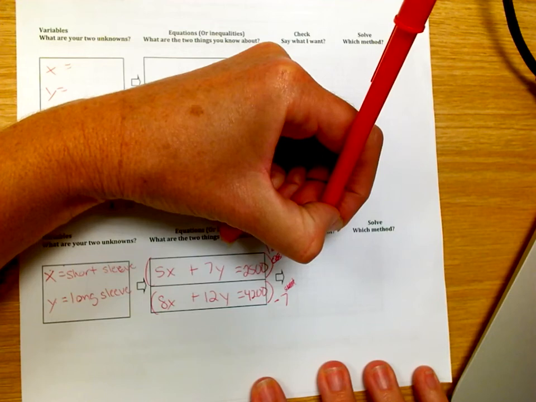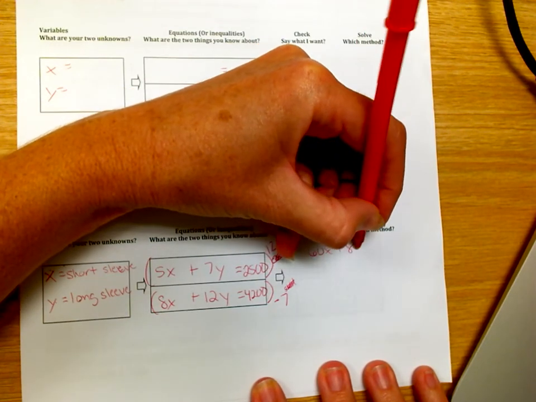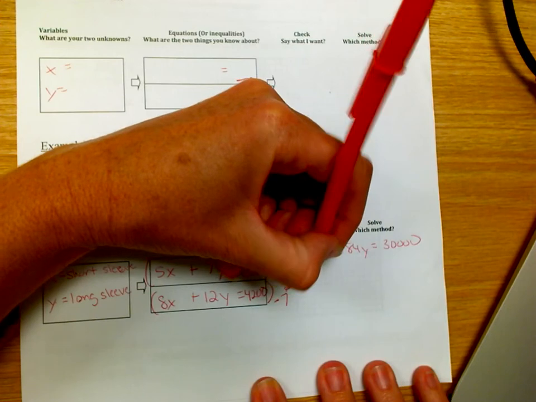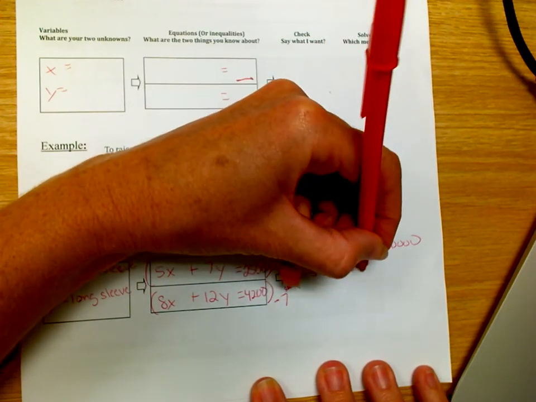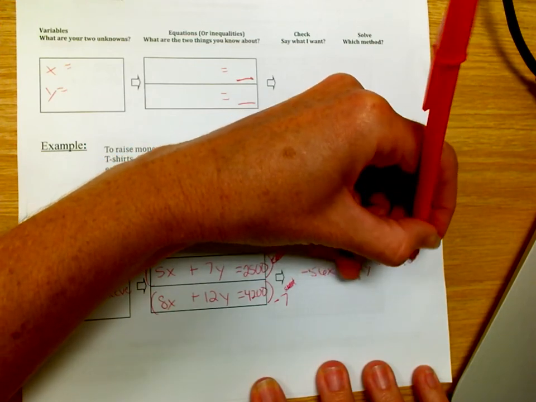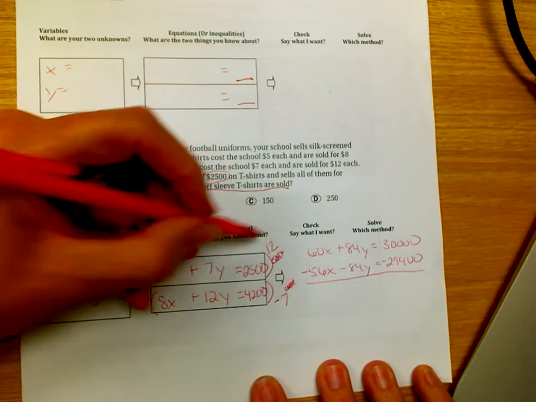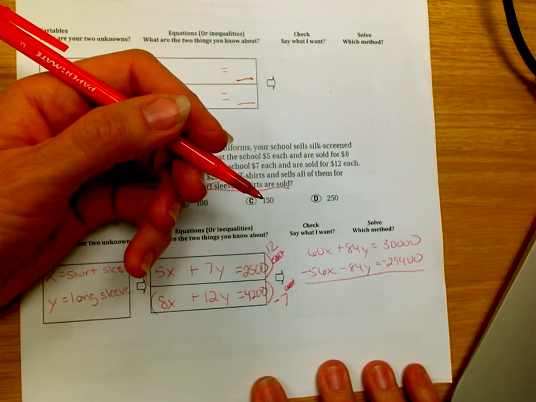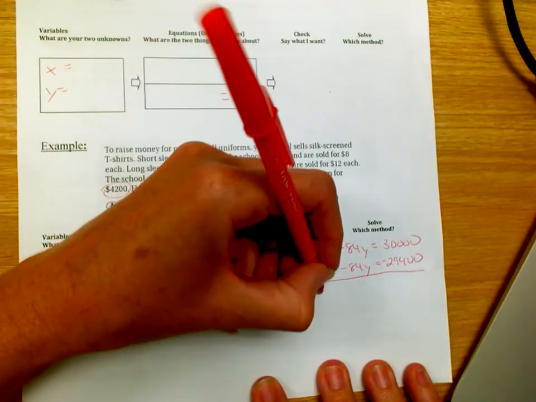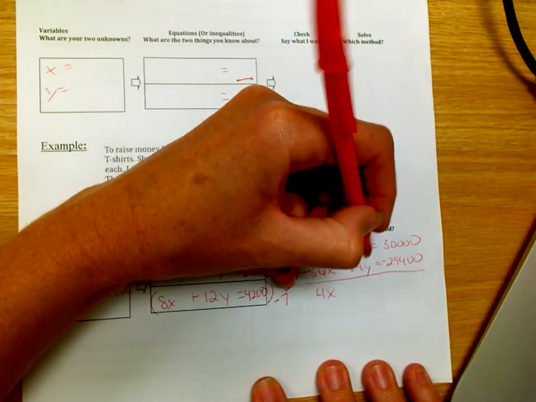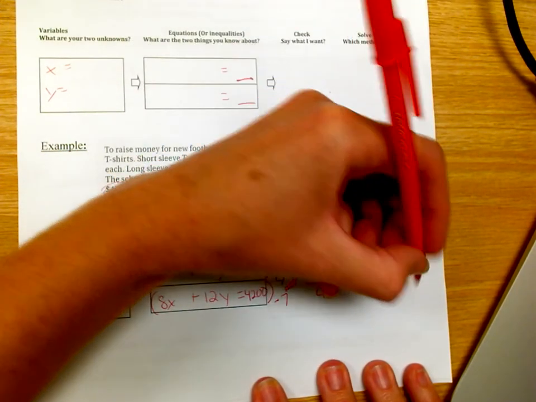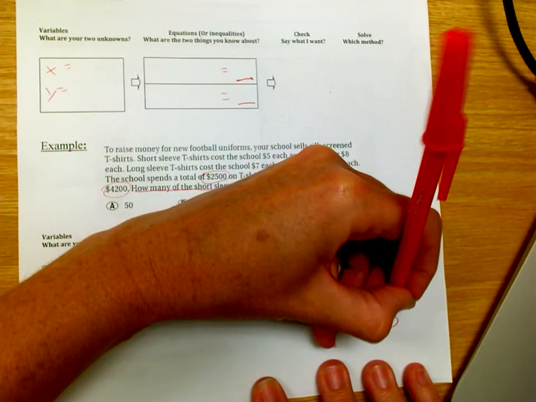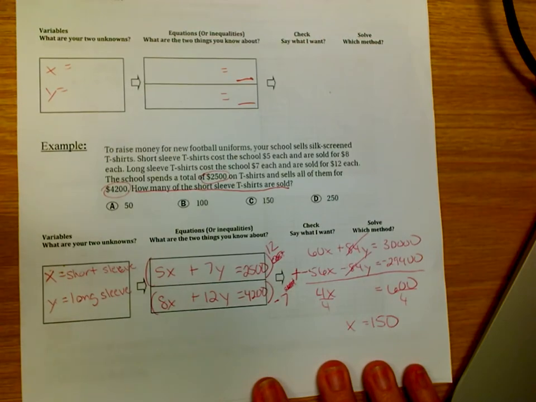So my top equation, when I multiply everything by 12, I will get 60x plus 84y equals 30,000. When I multiply the bottom equation all by negative 7, I will get negative 56x minus 84y equals negative 29,400. Okay? And again, the reason I multiplied by negative 7 is you want these numbers to be opposite in sign. It really doesn't matter which one you multiply by the negative. Just make sure that you do one of them. And so now when I add my equations together, that will go to 4x, the 84y and negative 84y eliminate, equals, and when I add those together, I get 600. When I divide by 4, I now know that x is 150. So they sold 150 short sleeve shirts.